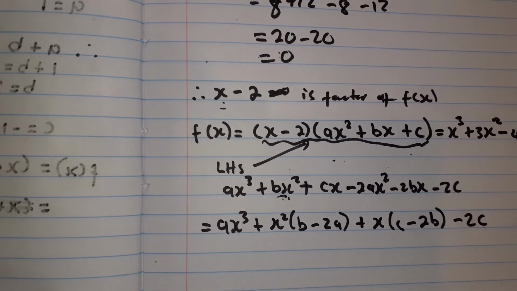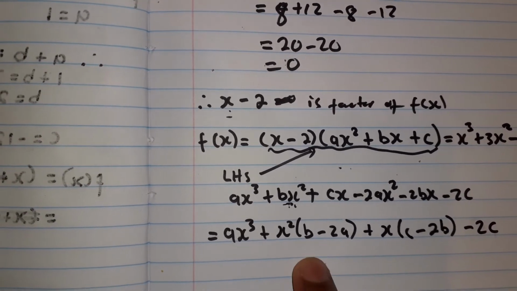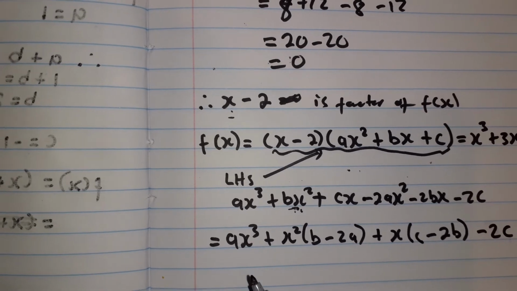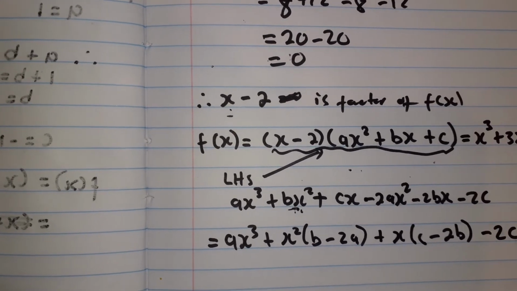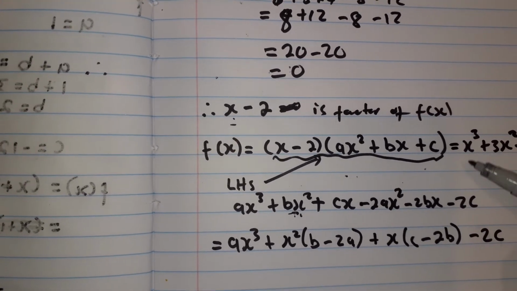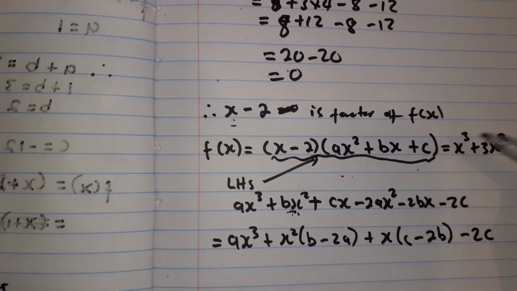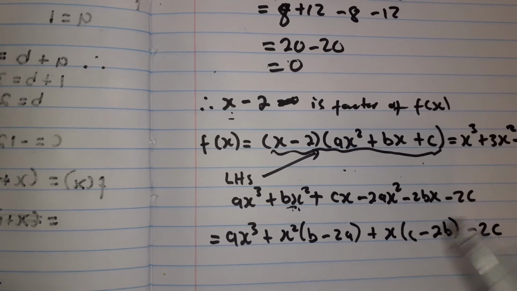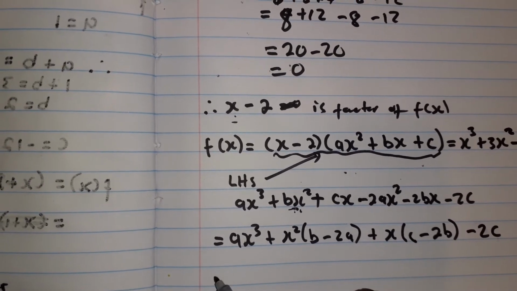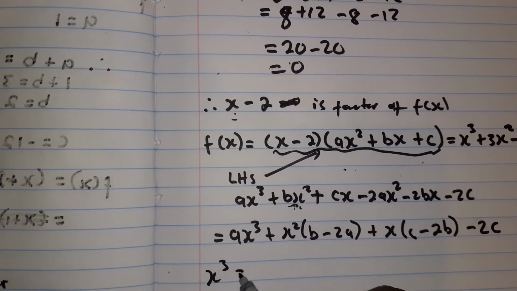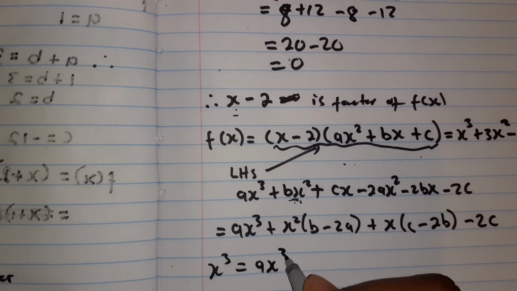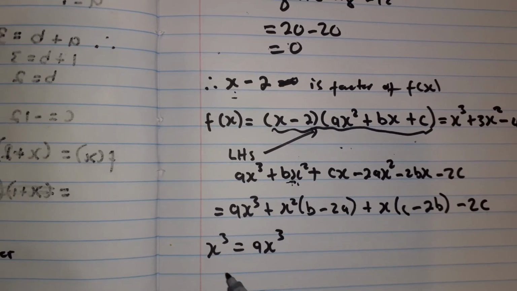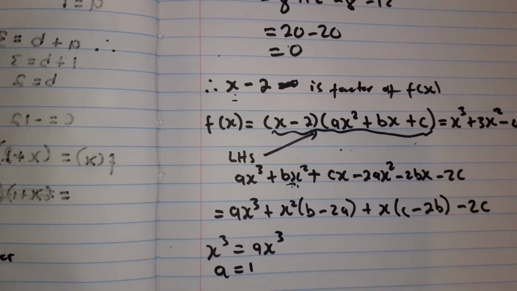So in order for the left hand side to equal this expression, we have to equate the coefficients. So one of the coefficients there is x to the power 3 and a. So in this case, x to the power 3 is equal to a x to the power 3, then we divide both sides by x to the power 3. Then a is equal to 1.